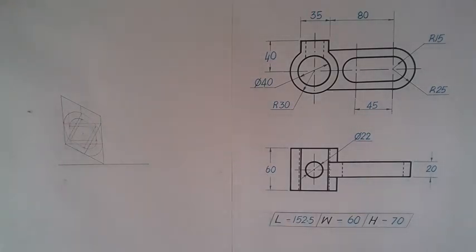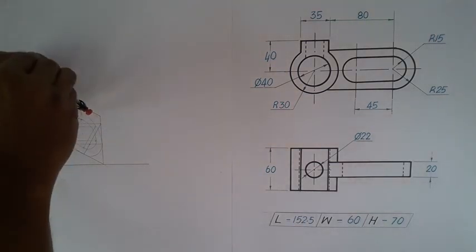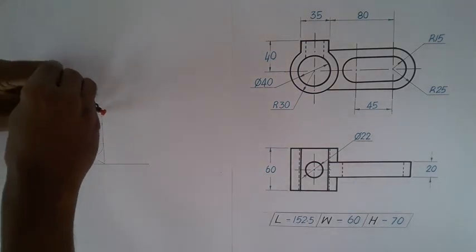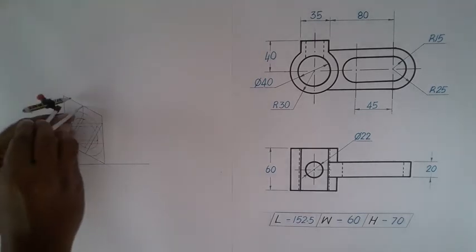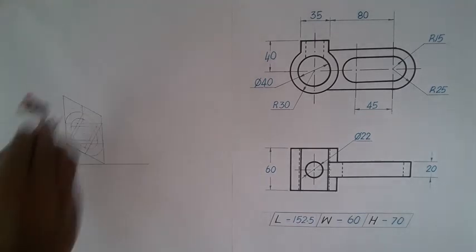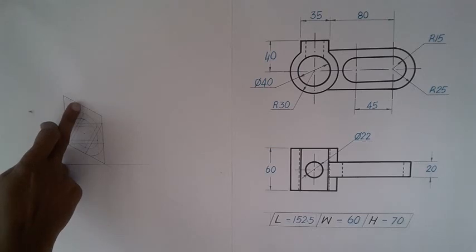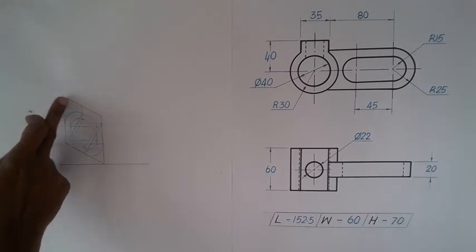So I have marked the midpoint and I am marking a distance of 17.5 mm. With this as center, I have marked 17.5 mm here and 17.5 mm here.